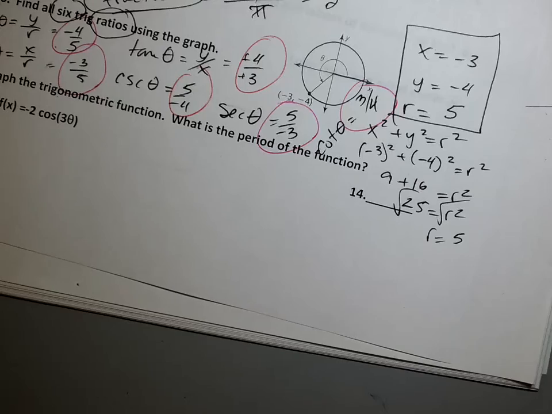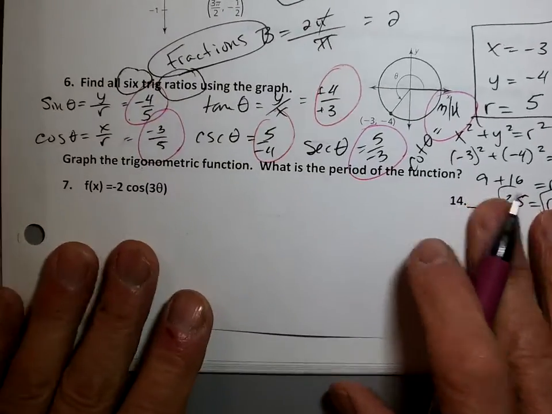Okay, can you do that tomorrow? Yeah. Just don't mess up on your Pythagorean theorem and you're going to be okay, all right?